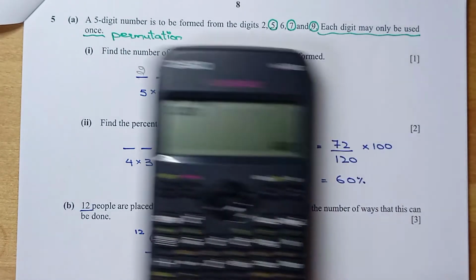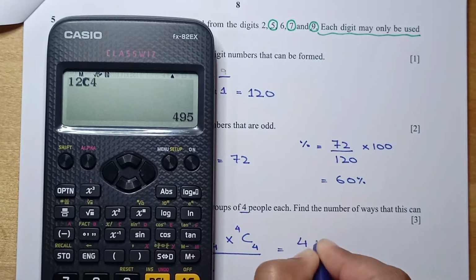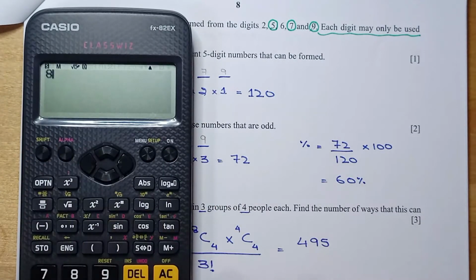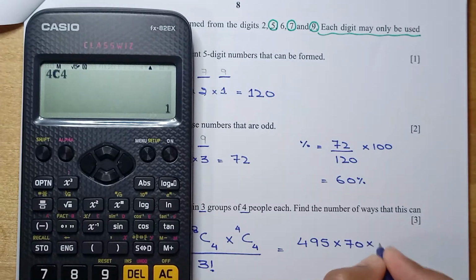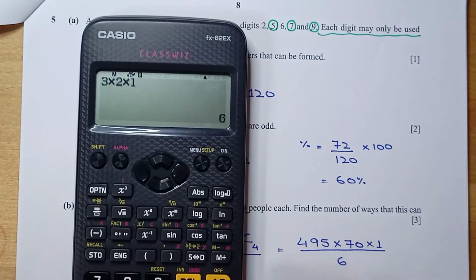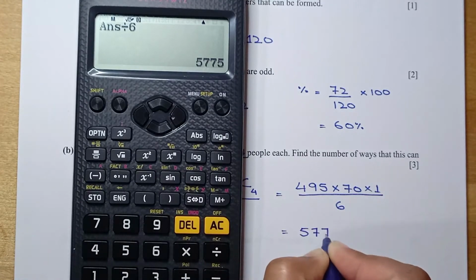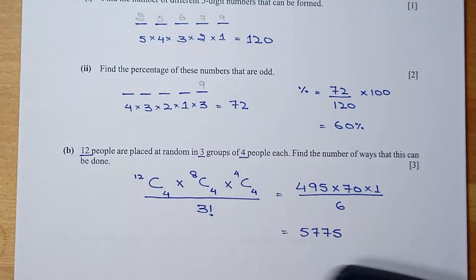12C4 is 495, and then 8C4 is 70, and then 4C4 is 1, yes. And then dividing by 3 factorial, which is 3 times 2 times 1, that is equal to 6, right? So we have 495 times 70, and then dividing by 6, so the answer is 5,775 different number of ways we can make.